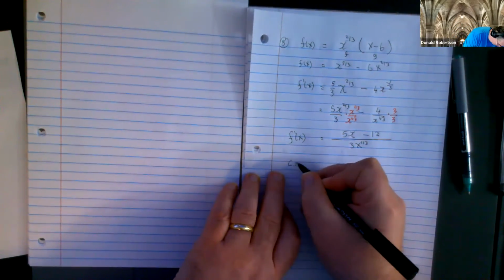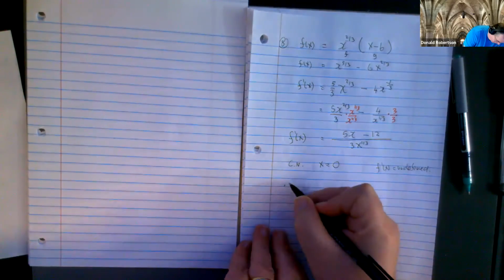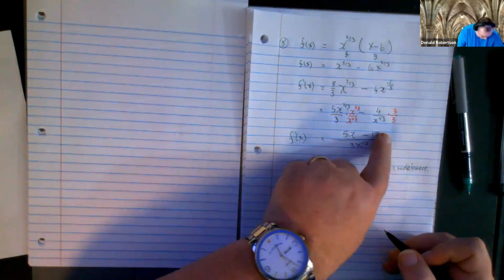Now, critical numbers, because you need critical numbers, right? You build your table. There are going to be two critical numbers here. X equals 0 is bad. Would you agree 3 nothings is still nothing and nothing on the bottom is bad? Won't that be the place where the derivative is undefined? So there's one of my critical numbers. And the other one, well, whatever makes the top 0, and that ends up being 12/5. And that's the critical number because the derivative is 0.